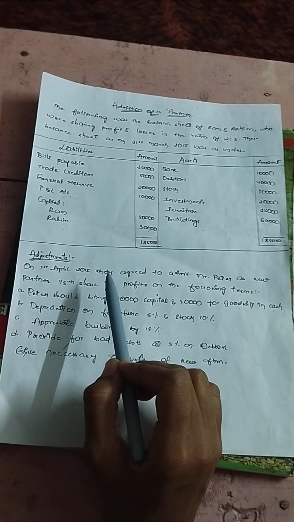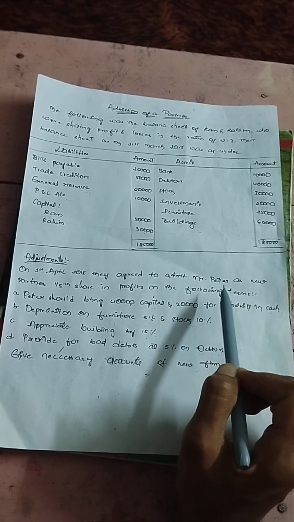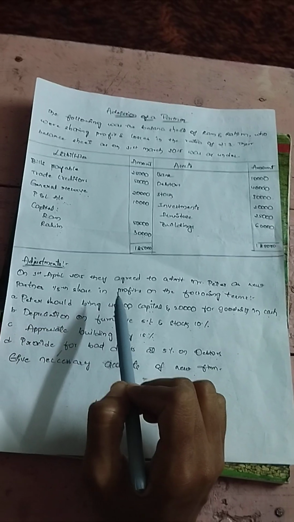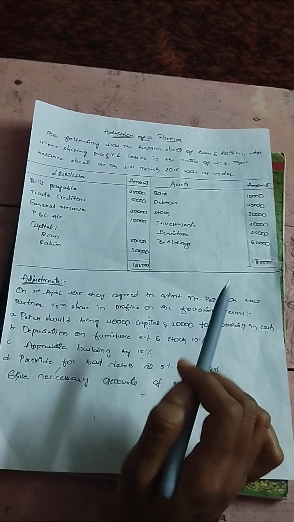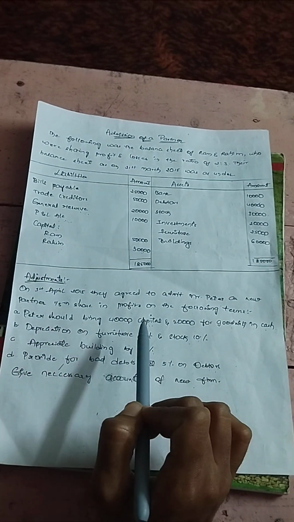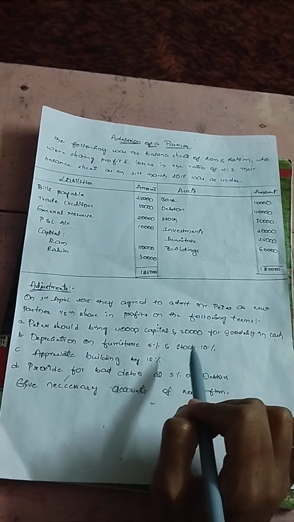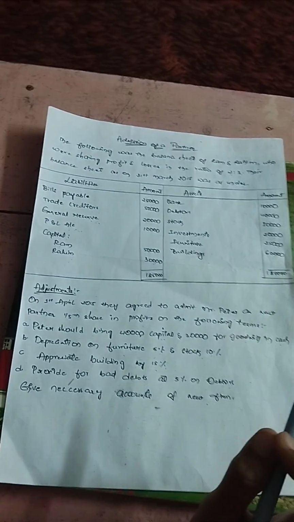On 1st April 2015, they agreed to admit Mr. Peter as a new partner, with 1/5 share in profits, on the following terms. So here they have admitted a new partner into their business. He should bring 40,000 capital and 20,000 for goodwill in the form of cash.